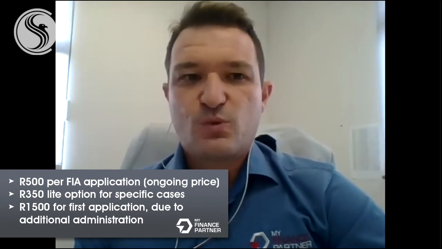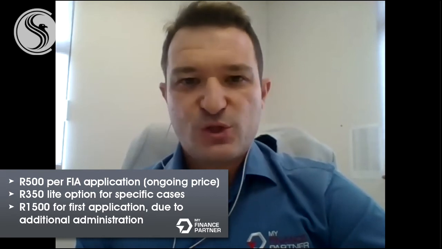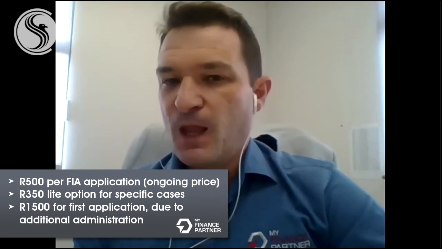The first application is slightly more expensive. It's 1,500 rand, and the main reason for that is taking care of the compliance issues, the gathering of the 3 years of assets and liabilities, proving source of wealth and source of funds. That is typically where the majority of the time and effort is spent in setting up.